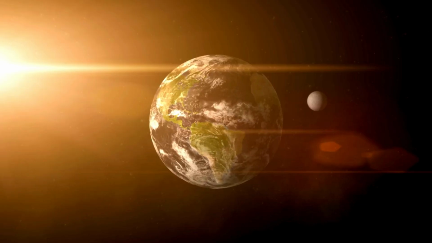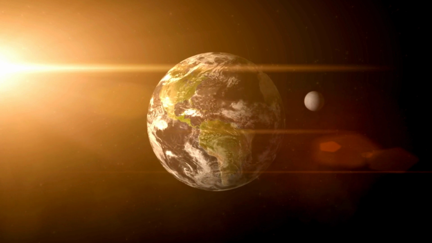The other one, 2002 AA29, follows a horseshoe orbit around our planet.